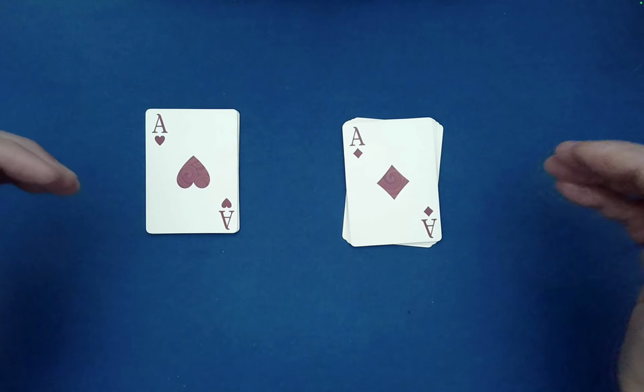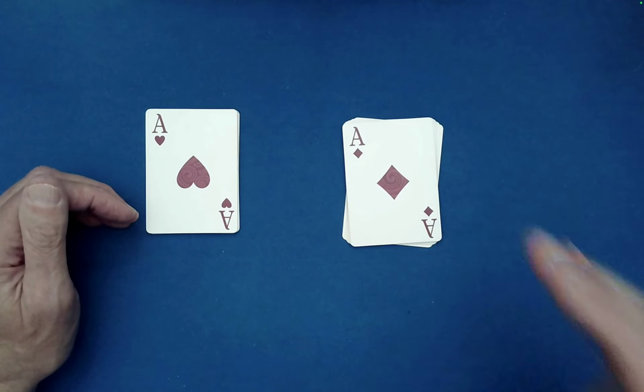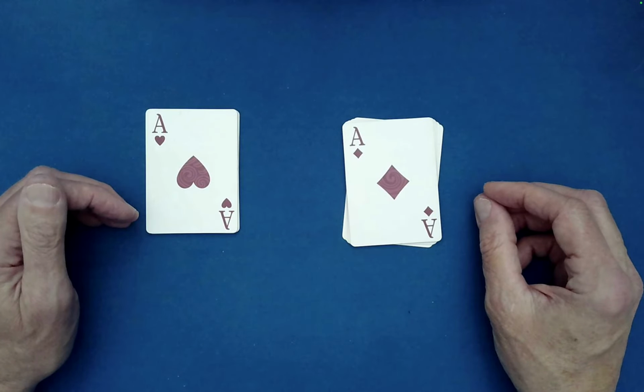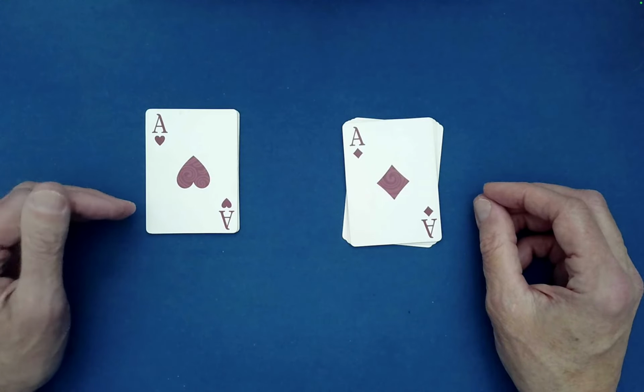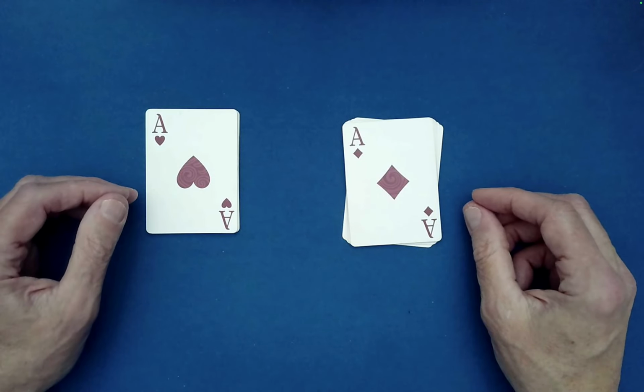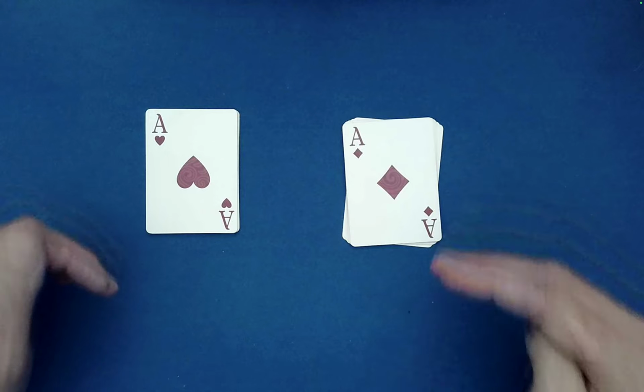So if you want to understand what's going on here, go ahead and take a look at the routine outline and the description below, and I'll give you all of the steps with explanations as to what's happening with the cards at each and every stage.